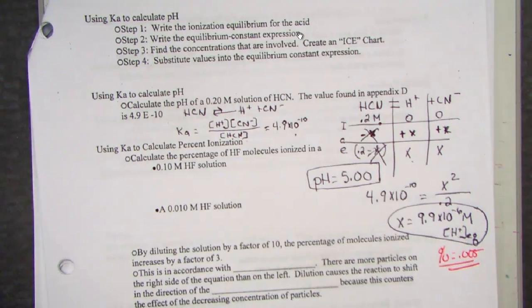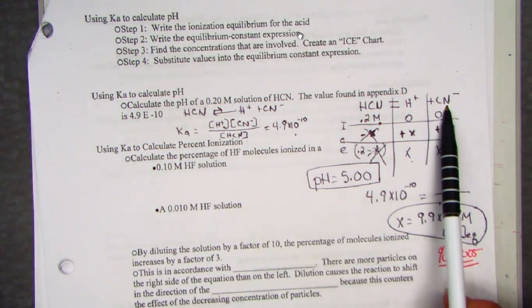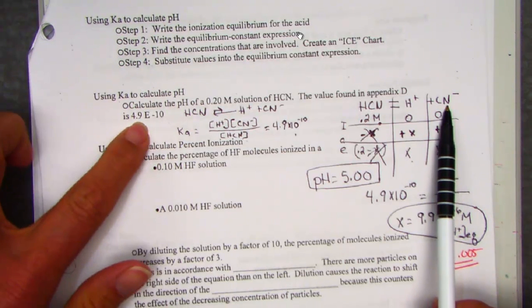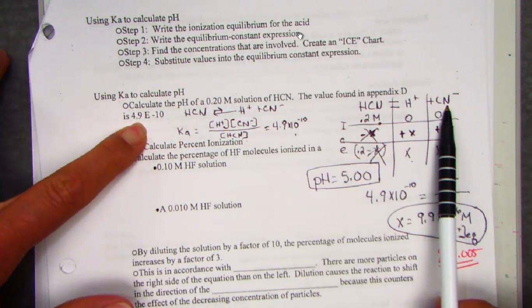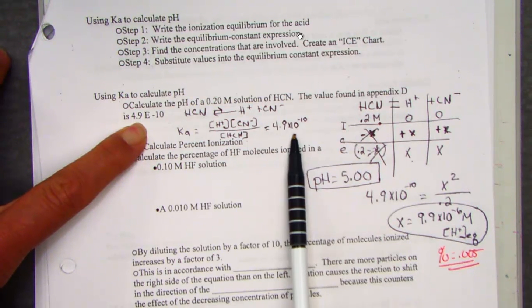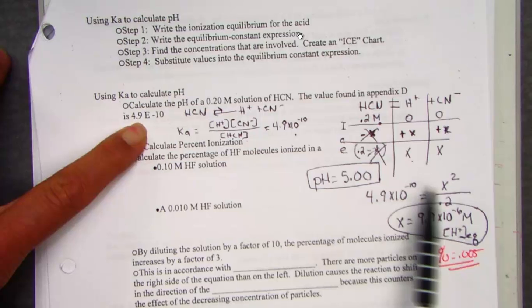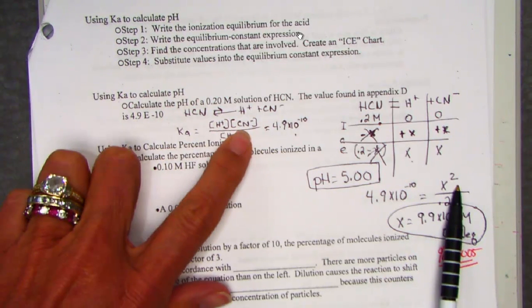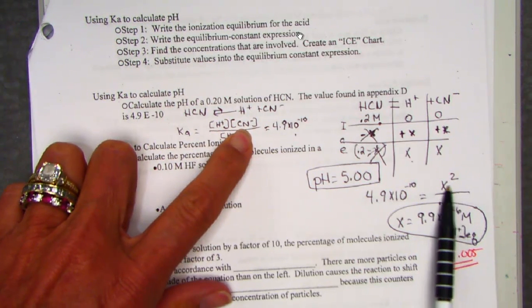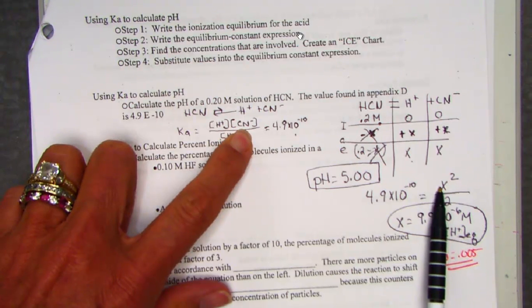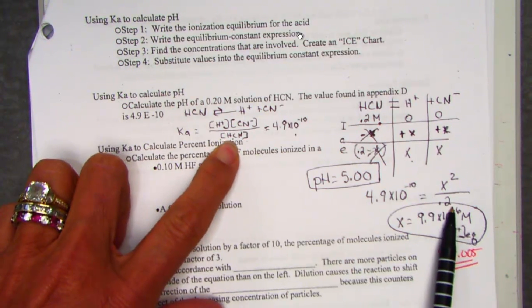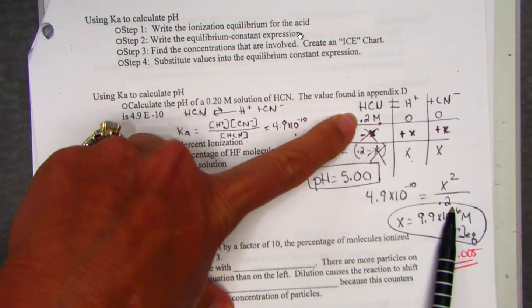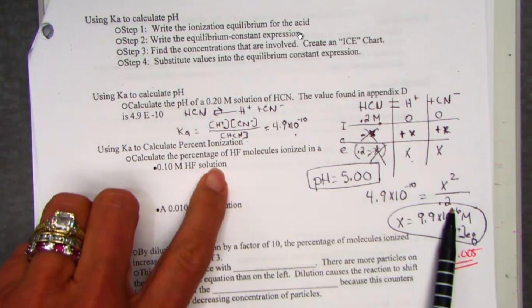Let's review the process. We found an equilibrium for a weak acid. Using Appendix D, we simply looked up its constant, 4.9 times 10 to the negative 10th. We set that constant equal to the concentrations of both ions. We called them both x. That's why we write x squared, over the original value from the ice chart, the original value of the acid.